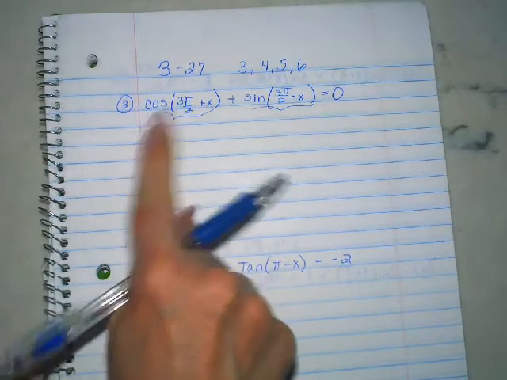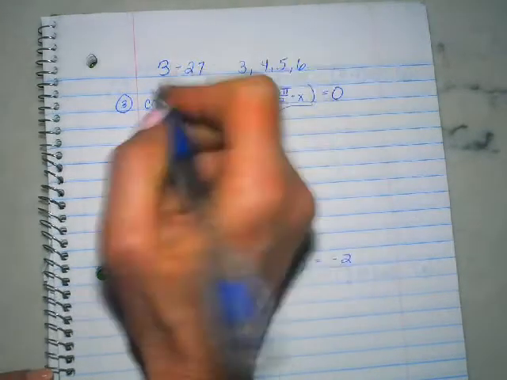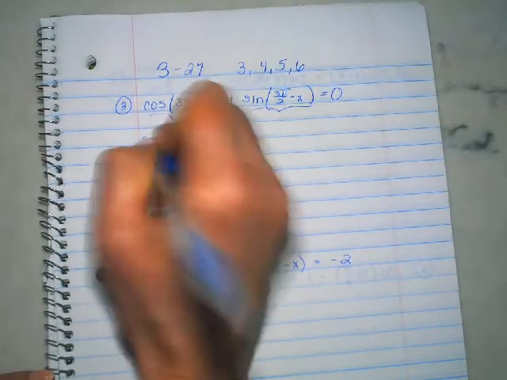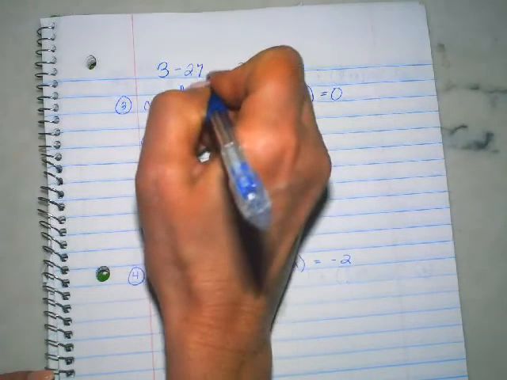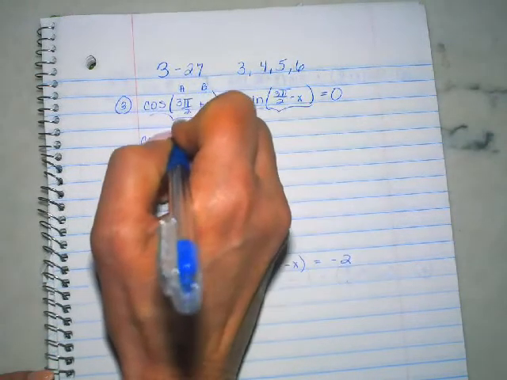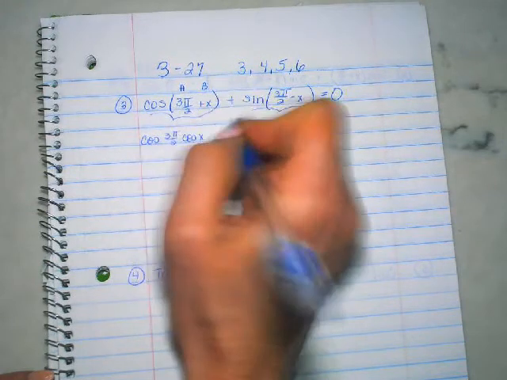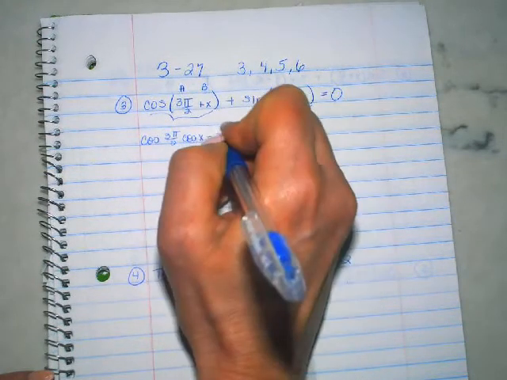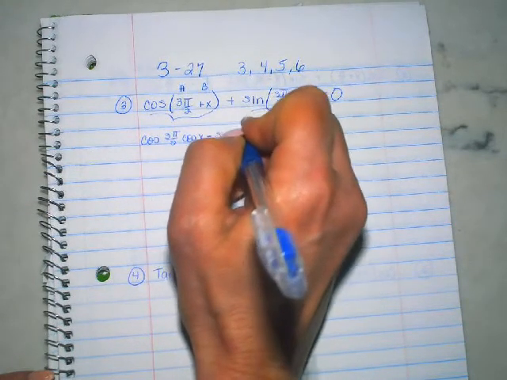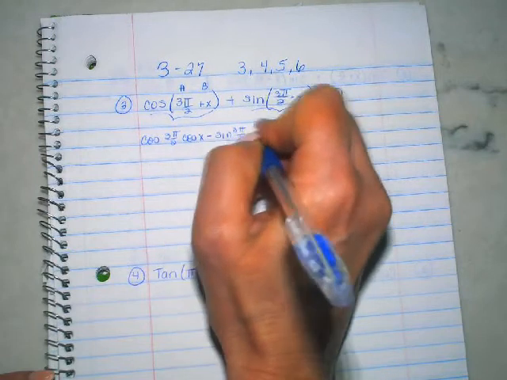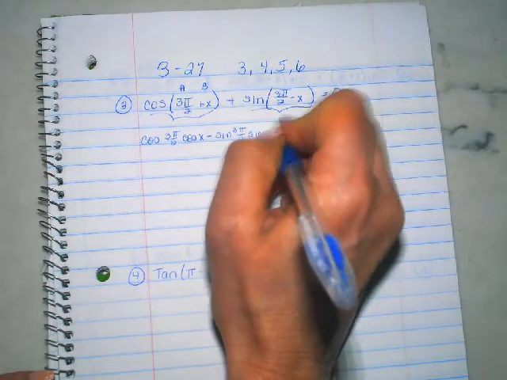The first thing you have to do is write out the identity. The cosine of the sum of two angles gets written out as the cosine. Remember, this is your A, this is your B. The cosine of 3 pi over 2 cosine x. It's plus, so it becomes minus. Then it's sine 3 pi over 2 sine x plus.